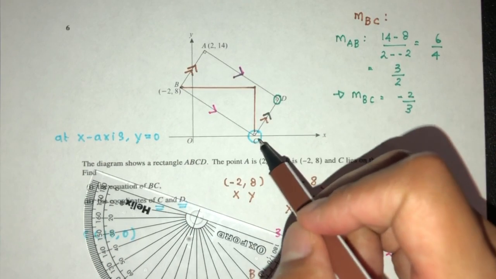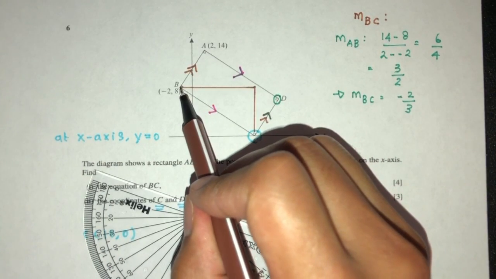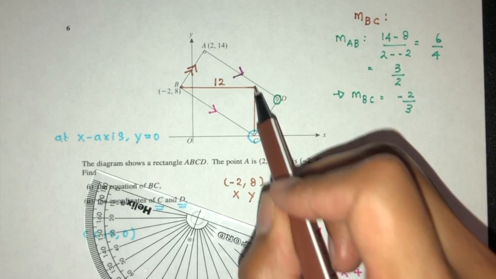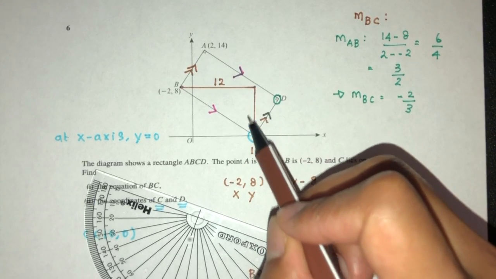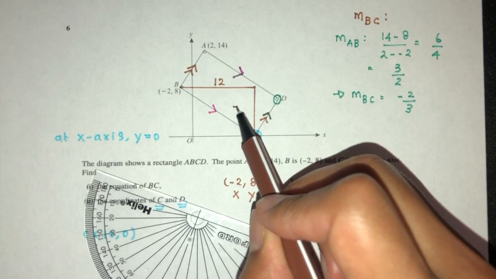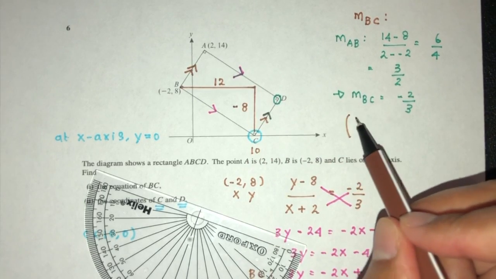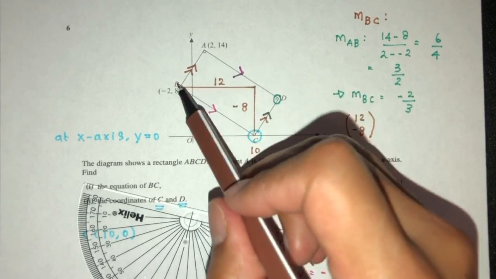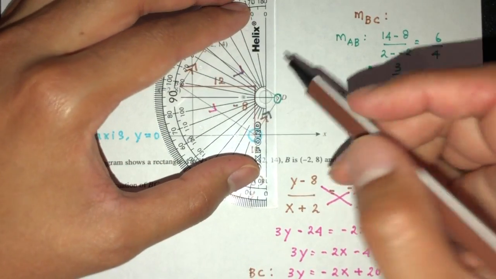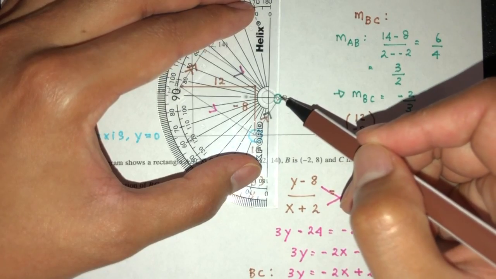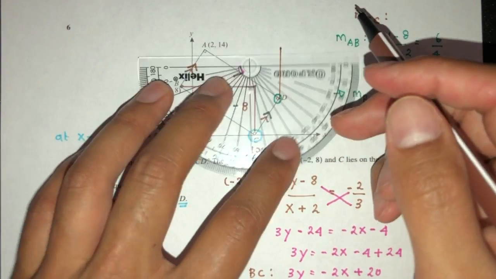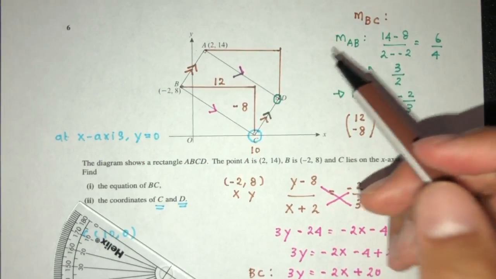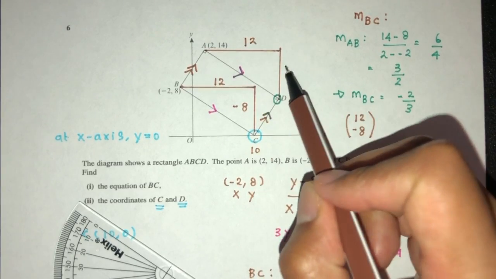So from B going to C, I have to first move from -2, 12 places to go to 10. That is 10, right? And we have to move 8 downwards. So the displacement will be 12, minus 8, if that makes sense. Now, because obviously they are in the same direction, as you can see here, it will be the same kind of displacement if I were to move from the point A going to D, right? So you can see we can use what? Here we have again 12 and minus 8.